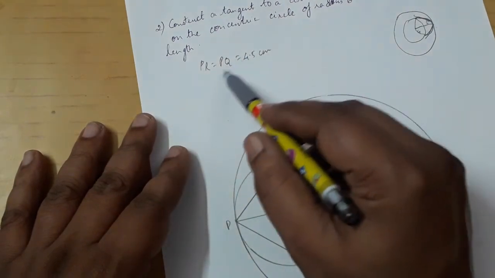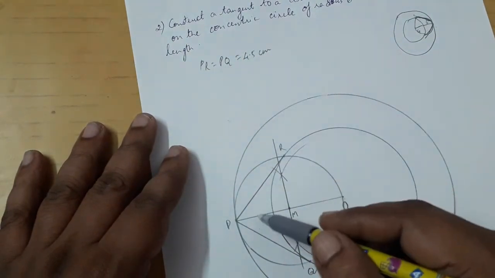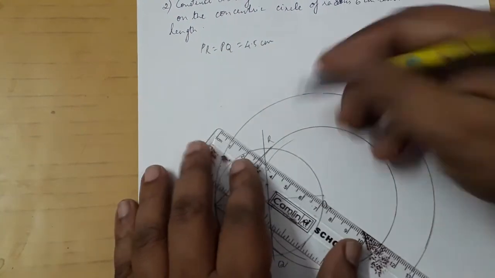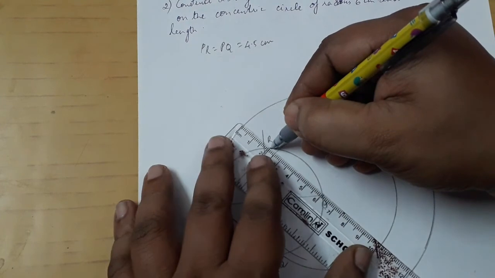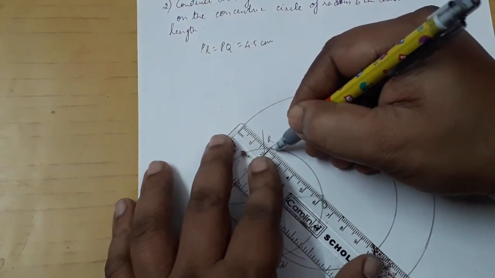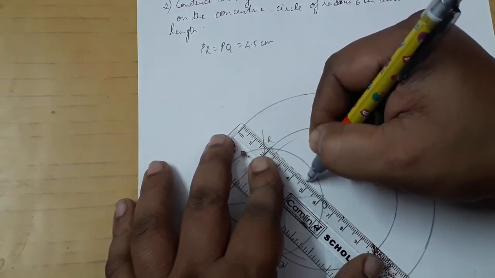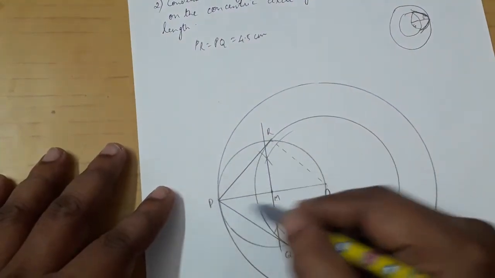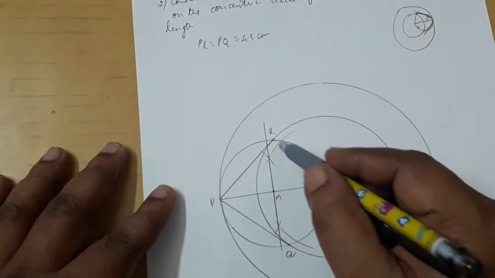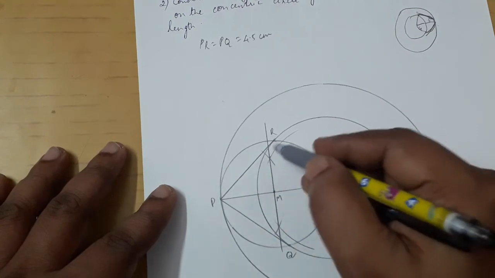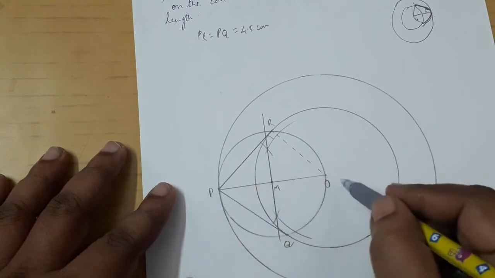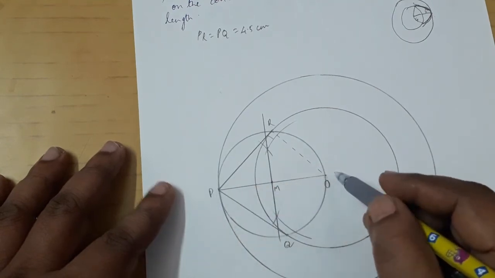We can find this mathematically if we draw from here. This will be a triangle, and this triangle, as we know, is formed inside a semicircle. So this particular angle will be 90 degrees and PO will become the hypotenuse.